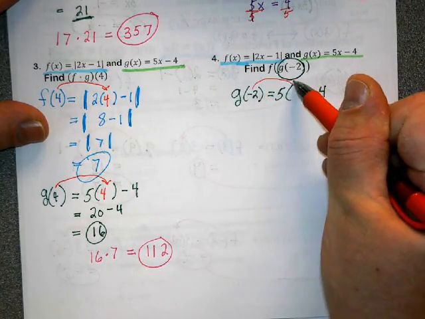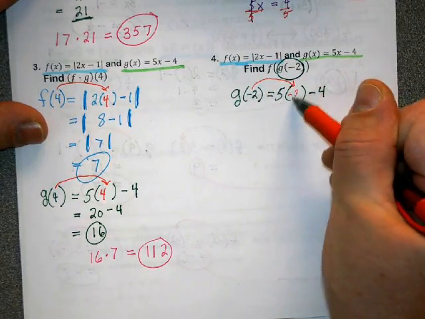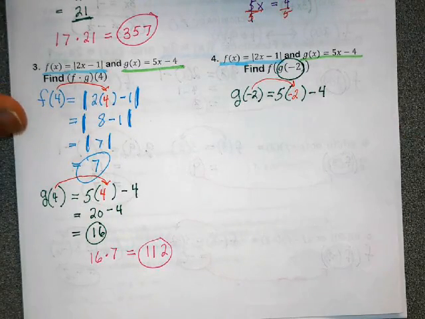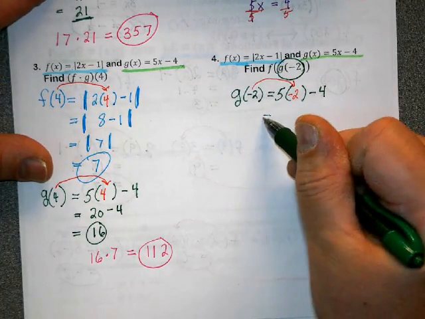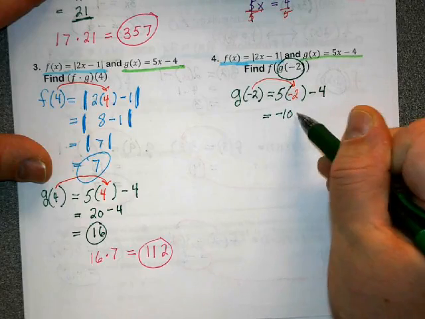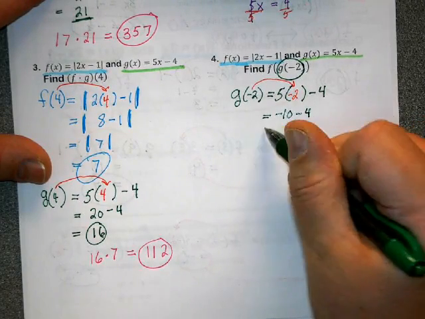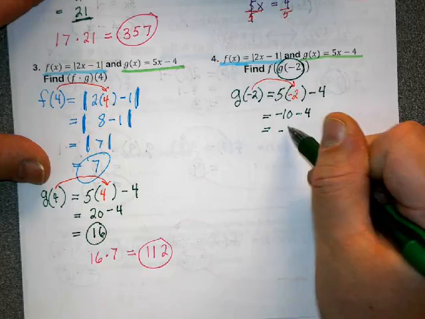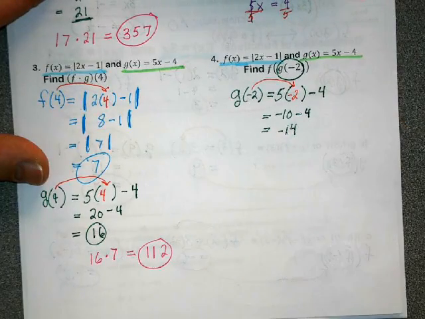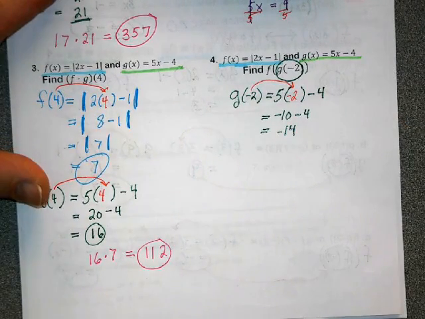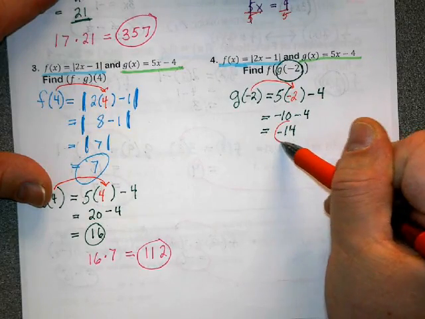So I get -10 minus 4, which is -14. Well, no, because we're doing composite, so I have to go back and substitute in -14 for g of -2.